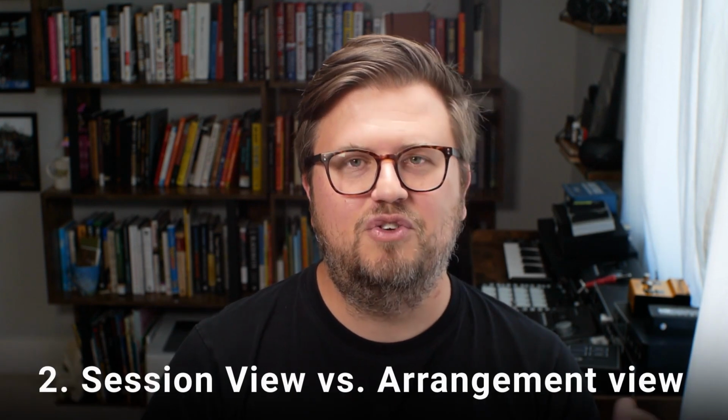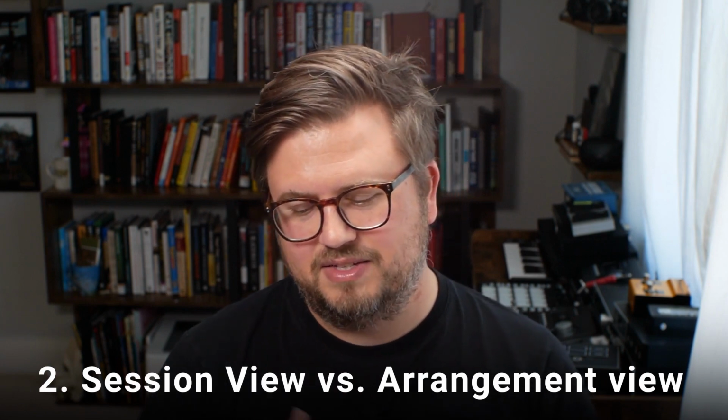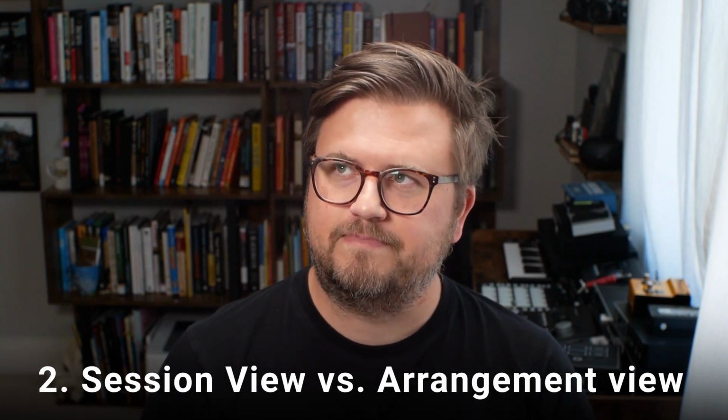Number two, ooh, this is a good one. Session view versus arrangement view. And this is a really nuanced question in some ways, in some senses. One, just asking, should I use session view or arrangement view on stage? Well, I got to learn more about your context. Context is super important here. In fact, I'm going to make a note to link to one of my favorite episodes we've done on the podcast here, but the importance of context.